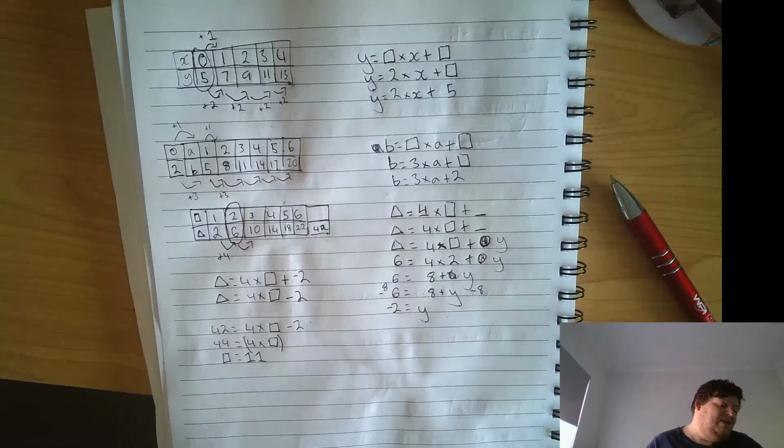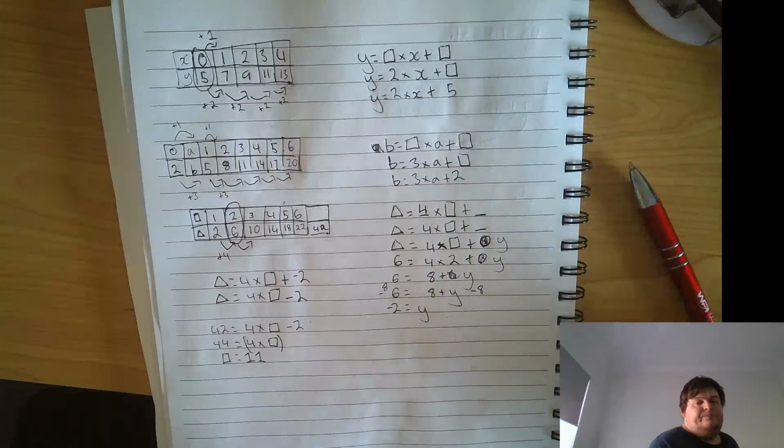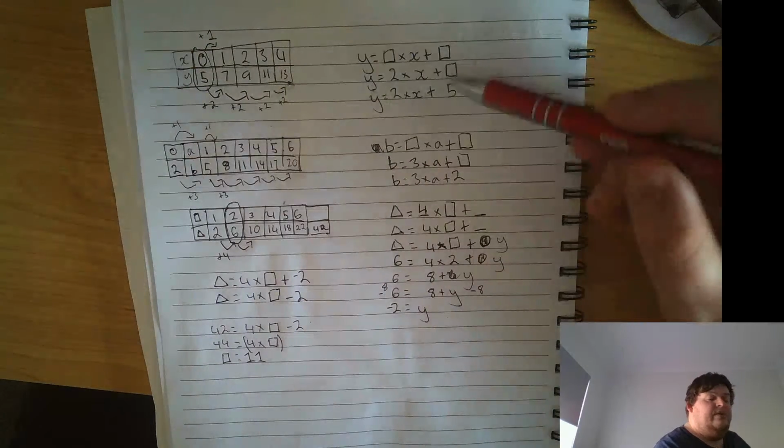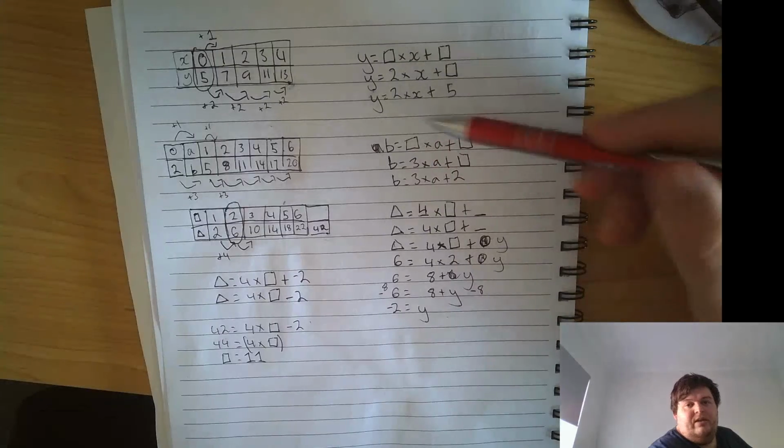So I don't know which one of these methods you prefer, but all I want you to be doing is to follow these rules and choose one of these formats to calculate this rule.